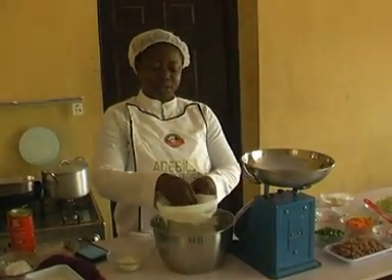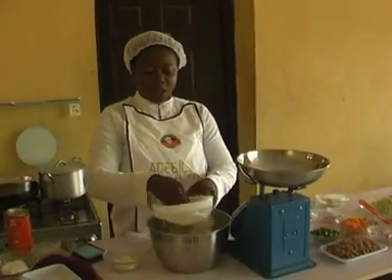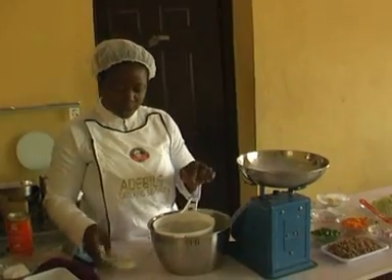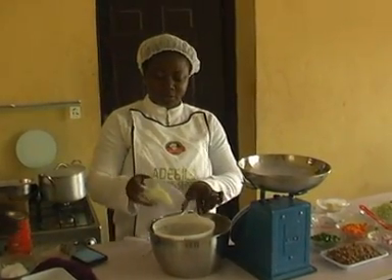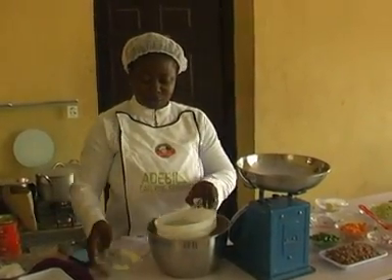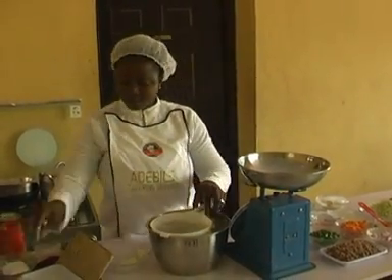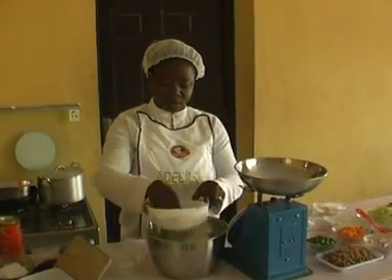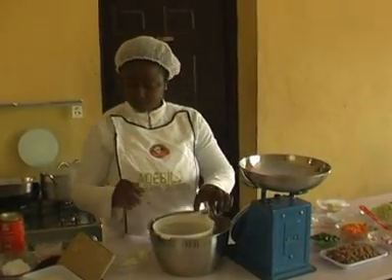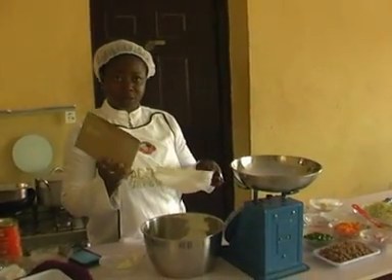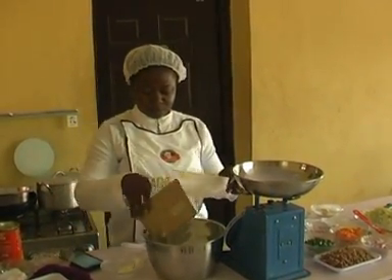All ingredients should be sieved. All ingredients. So I'll be adding 50 grams of milk flavor. I'm sieving this too as well. A pinch of salt. I'm sieving this too as well. There's no need for you to sieve your sugar. I'll be adding 75 grams of sugar to the mixture.